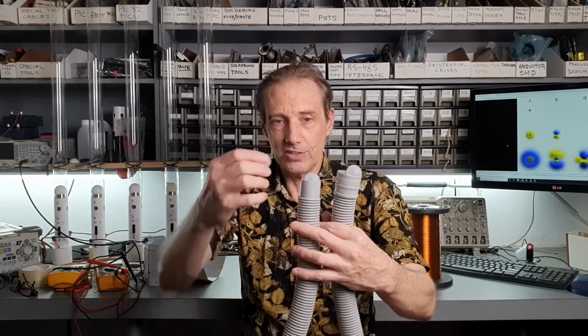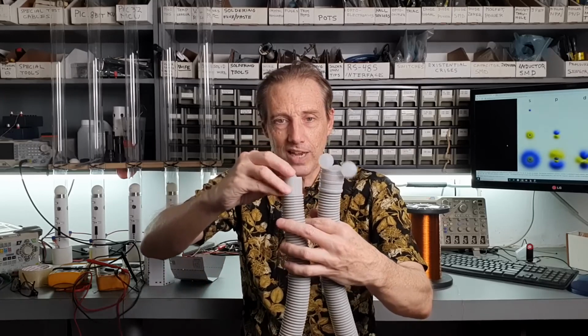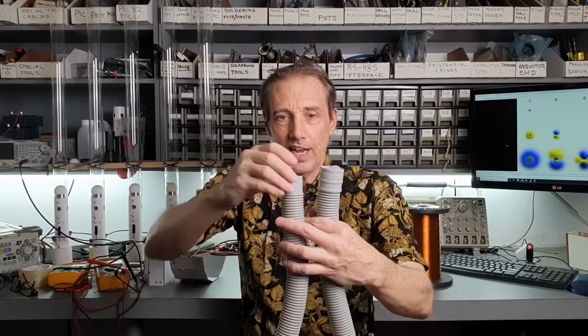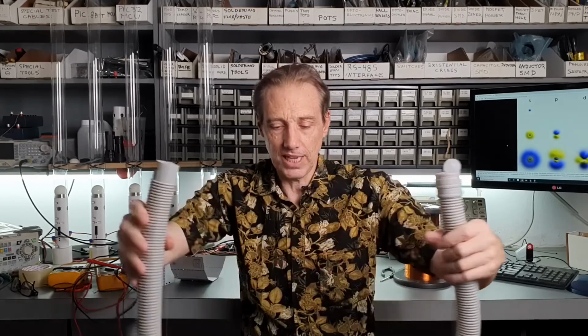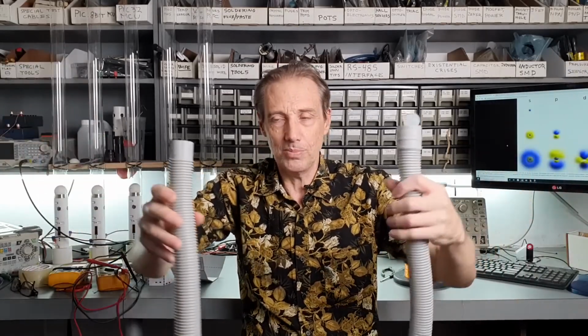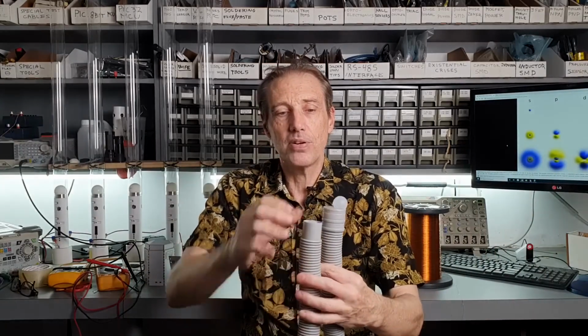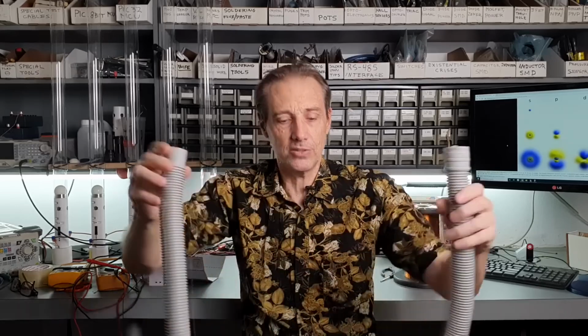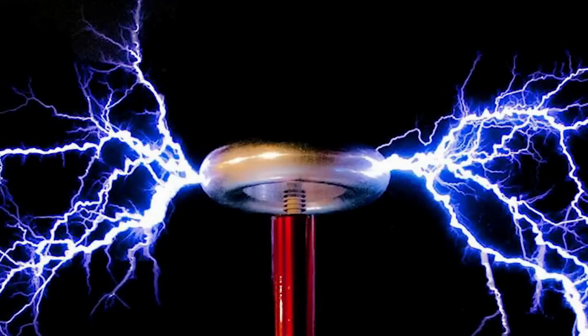Just as if I could shove these balls in here as fast as I possibly could, I probably could heat up this tube slightly just because of the mechanical friction of them sliding along the inside of the tube. So in that way, it's a perfect analogy for what actually happens in a wire when electricity is flowing through it.